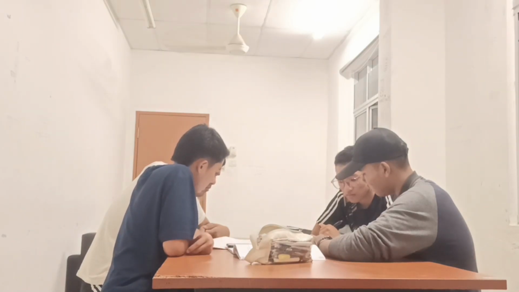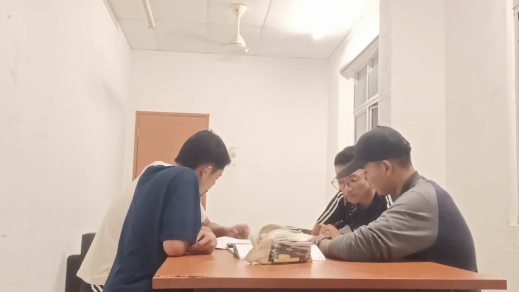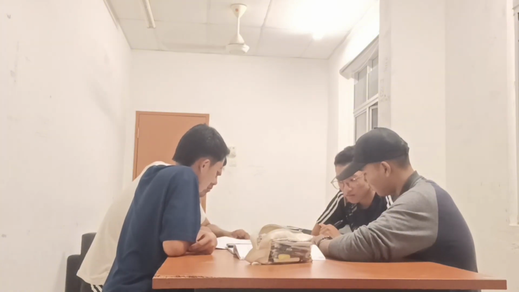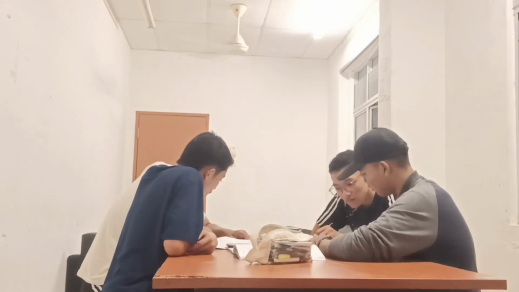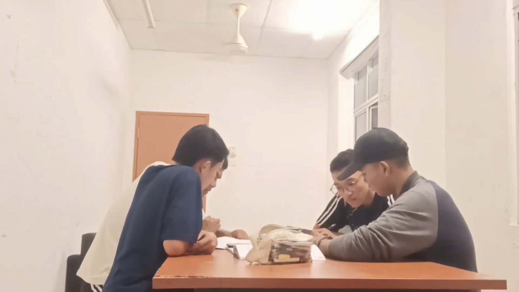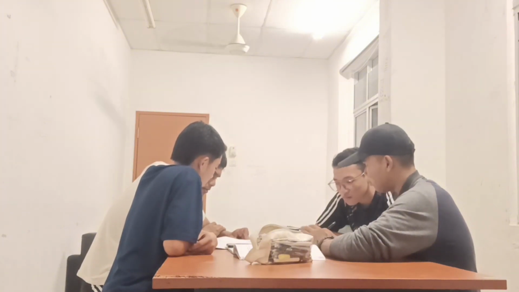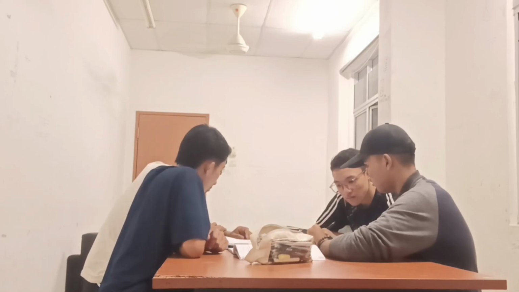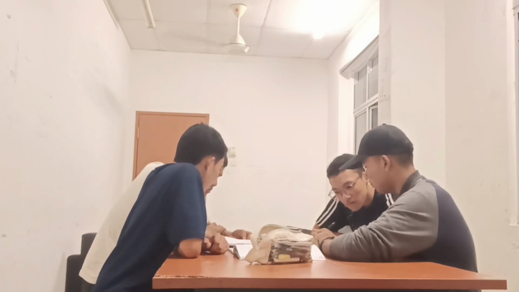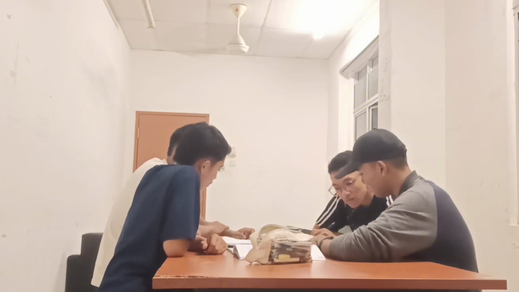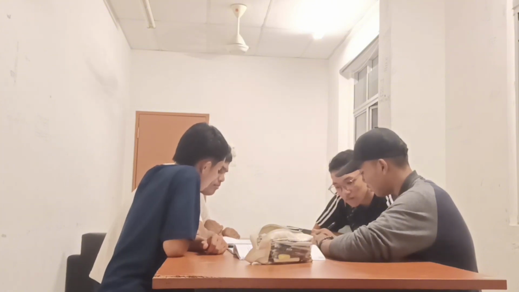So we will get 3 cosec square x minus 3 plus cosec x minus 1 equals 0. And then we have to separate it into 3 cosecant x minus 4 and cosecant x plus 1.